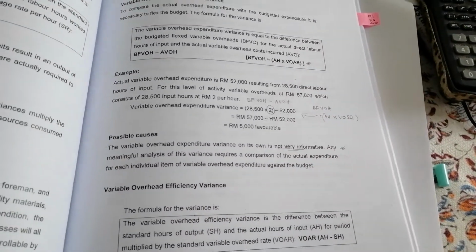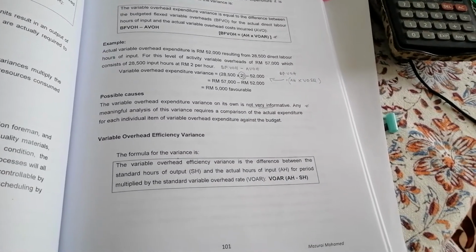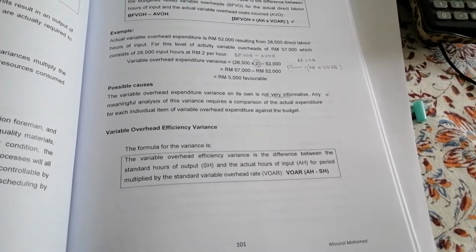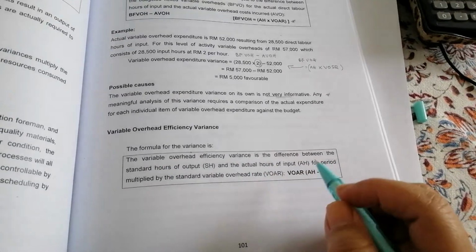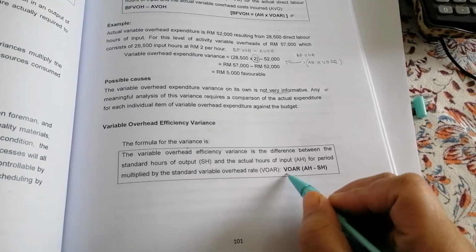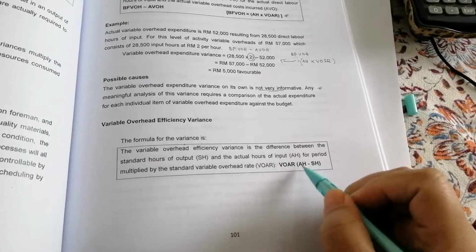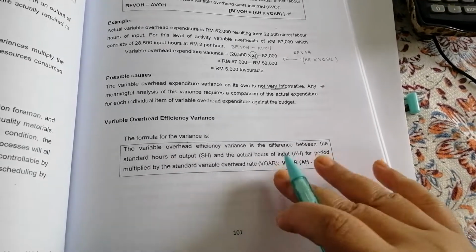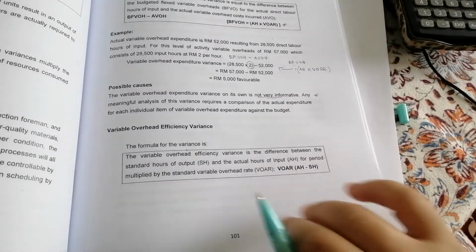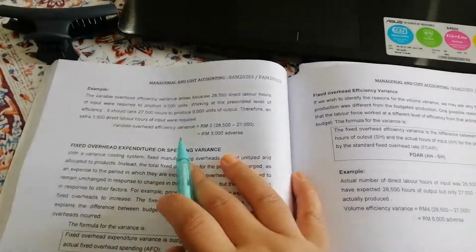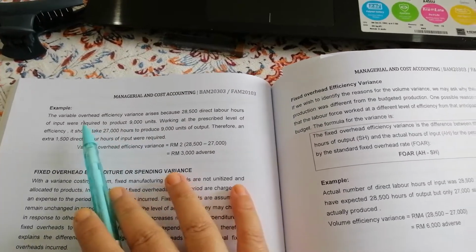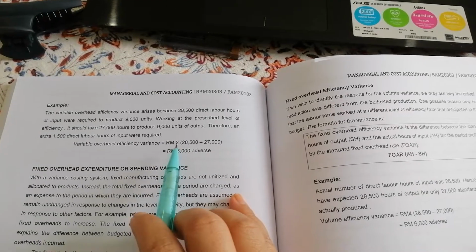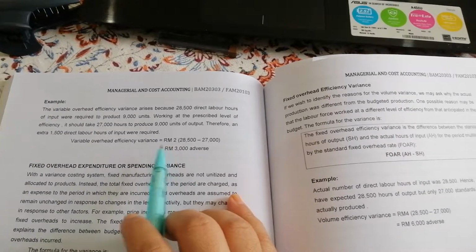Okay, so now let's proceed with the variable overhead efficiency variance. The formula for this one, you look here: the variable overhead actual rate multiplied with the difference between actual hours and standard hours. If you look at the next page, in the example of the variable overhead efficiency variance, they take the actual rate.